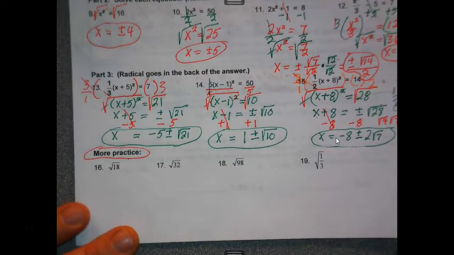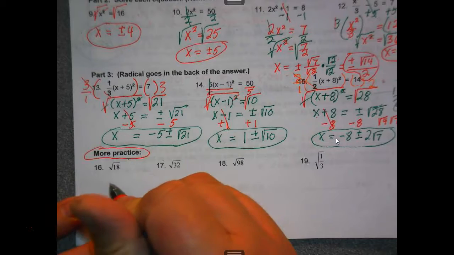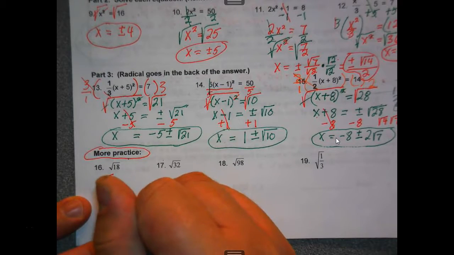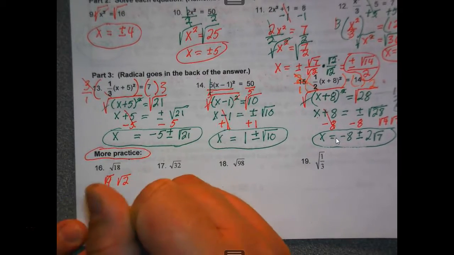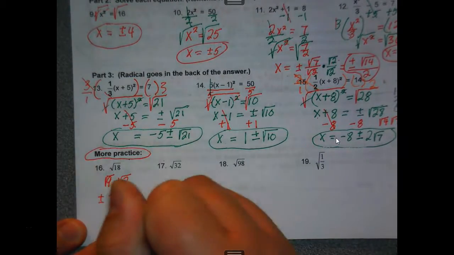So the square root of 18 is the square root of 2 times 9. Square root of 9 times square root of 2. And I get plus or minus 3 square root of 2.